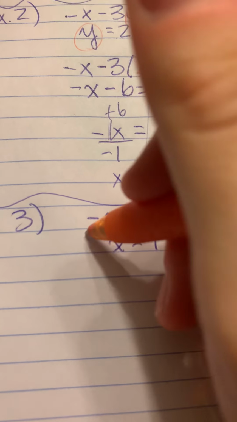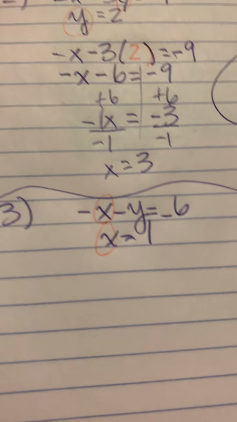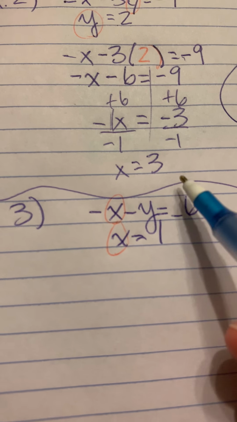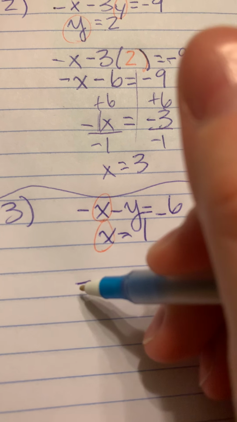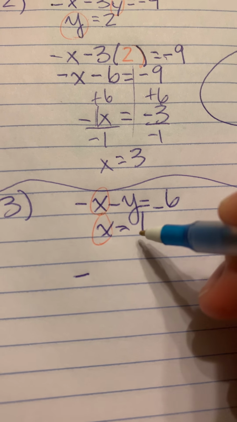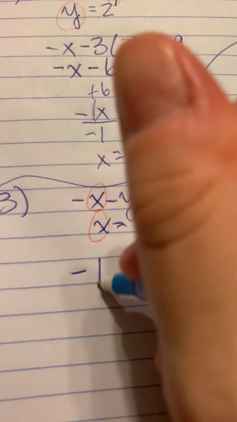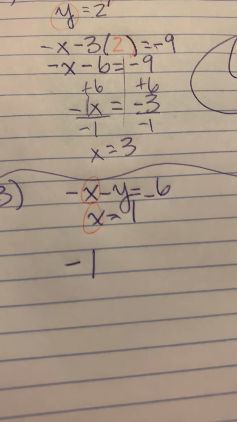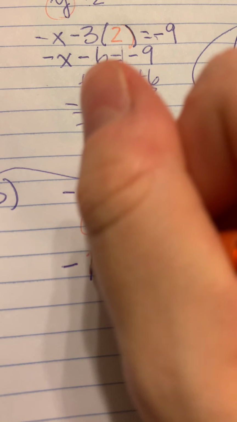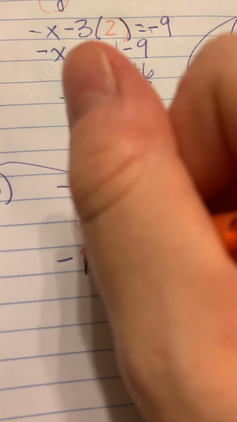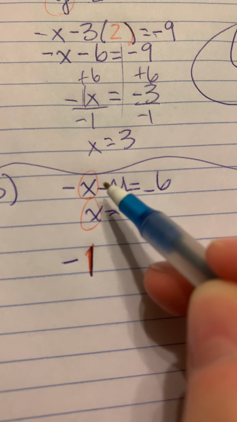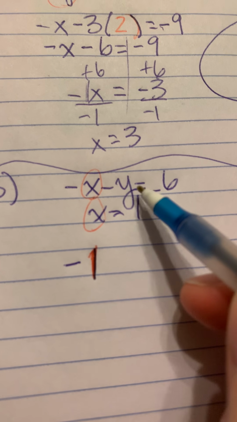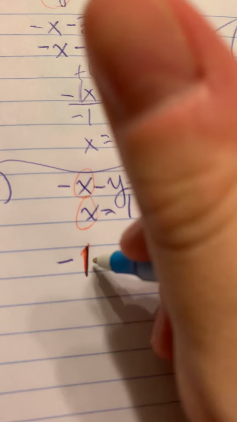So now instead of plugging that number into the y spot, we plug it into the x spot because that's the number that we know. So I'm going to copy the negative, but instead of the x, I'm going to write what it's equal to. I'm going to write the 1. Oh, I'm sorry, I forgot I was doing those in orange. Oopsie. The 1 goes in that x spot. And then copy the rest. Minus y equals negative 6.